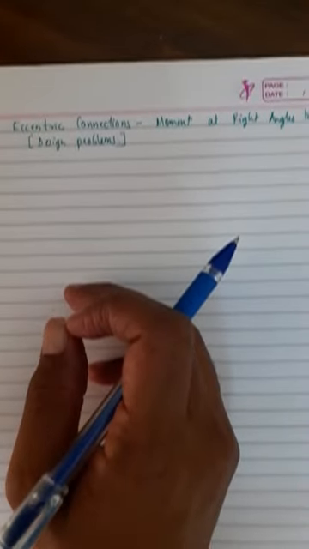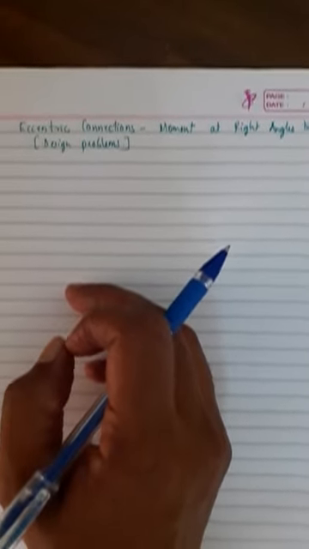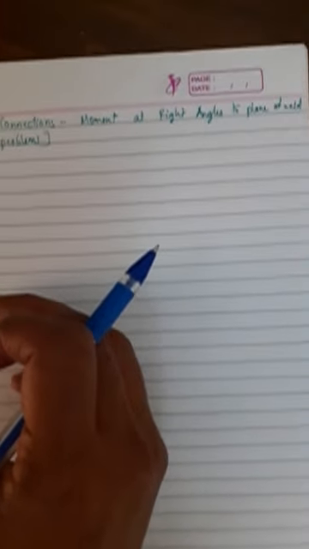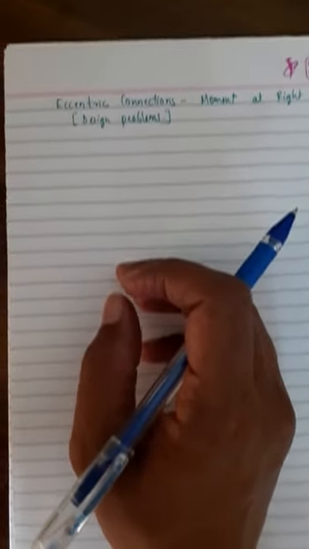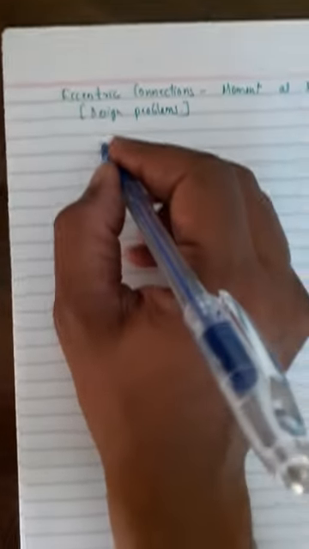Hello friends, today we will continue with studies on eccentric connections. Eccentric welded connection, moment at right angles to the plane of weld. Today we will start with design problems. Let us consider an eccentric connection.